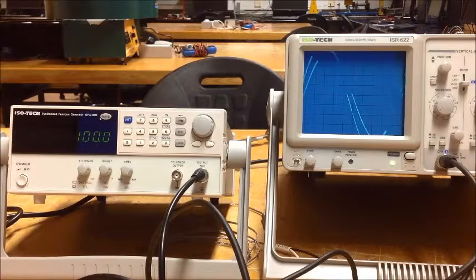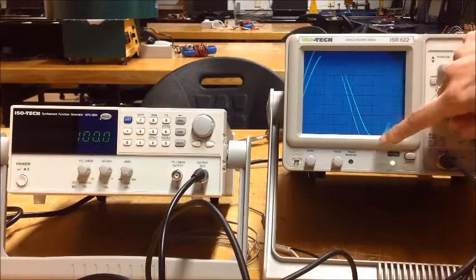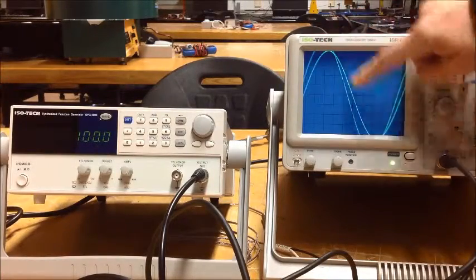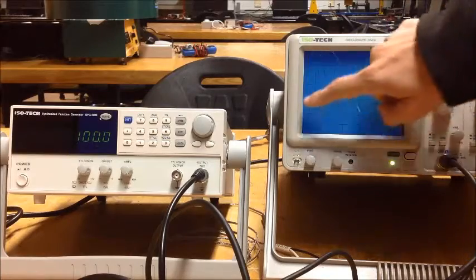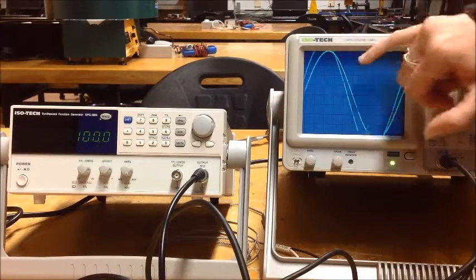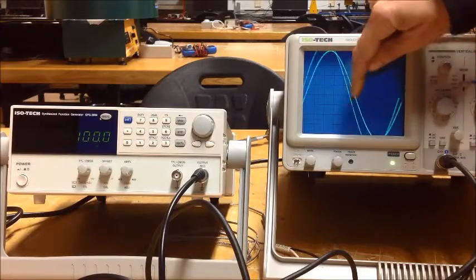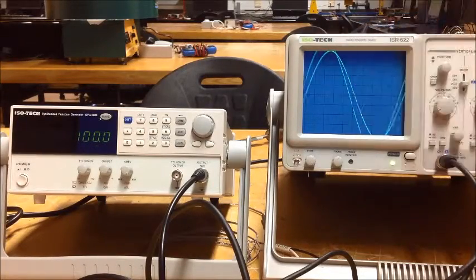Now here I have an RC series circuit, so a capacitor and a resistor, and I'm looking at it on my oscilloscope. I'm looking at Vs, the tallest one, and I'm looking at Vc. Of course, Vc is a bit lower, but what I want to look at here is the actual phase angle. You see that in that case, Vs leads Vc.